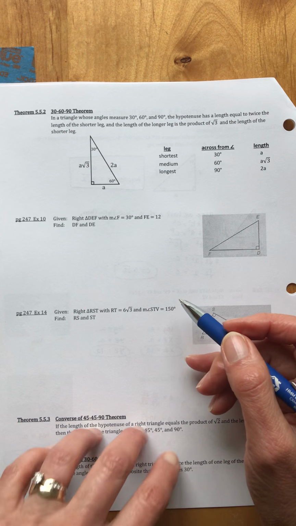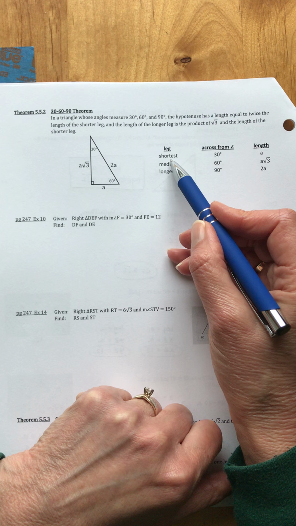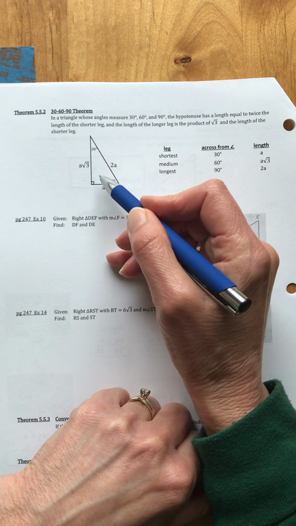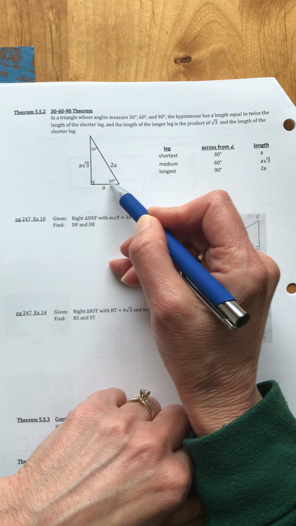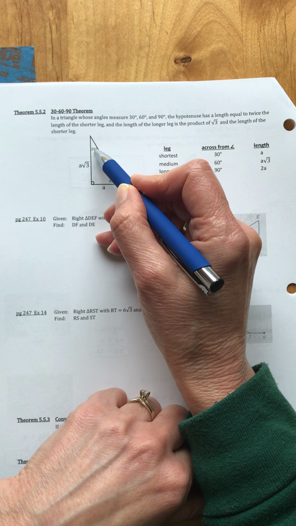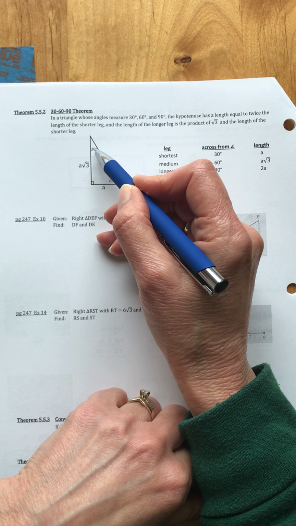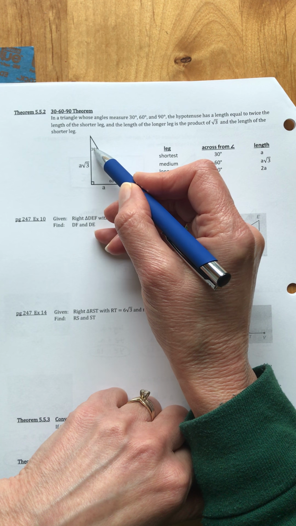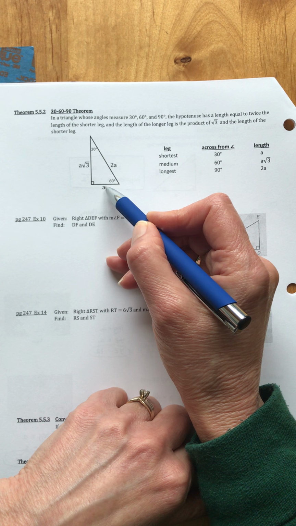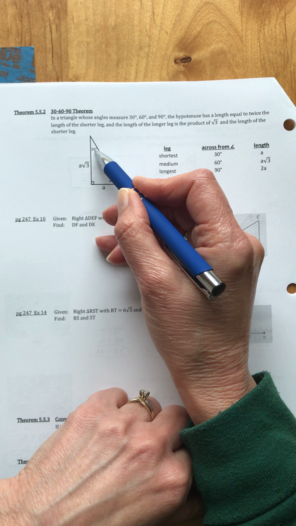So if we write that down here, notice the shortest leg is this one. You can see in the picture it looks like the shortest. It's across from the 30-degree angle, and we know from our past experience with triangles that the shortest leg is across from the smallest angle.